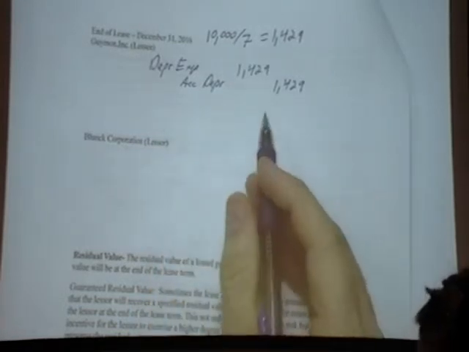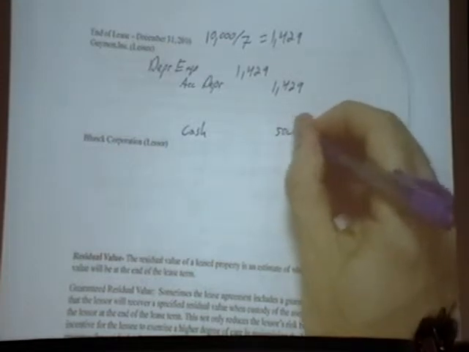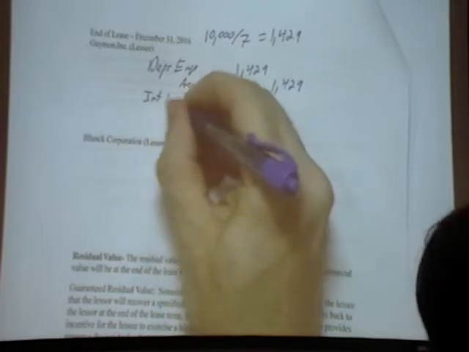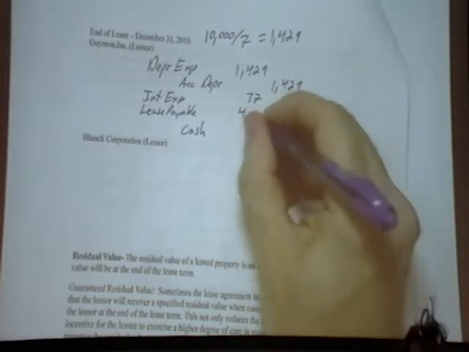And then the next thing we're going to do, and this journal entry right here is going to look very similar to all of our other payments, but this is the bargain purchase that we're doing right now. And so when we make this bargain purchase, we're going to credit cash, $500. We're going to record interest expense that we had on that previous page of 37, and we're going to debit the lease payable for 463.